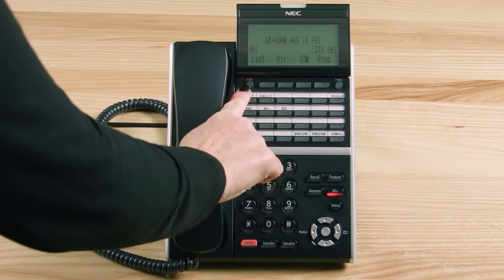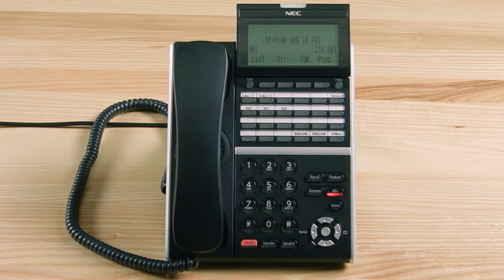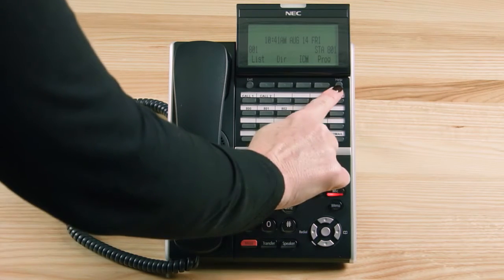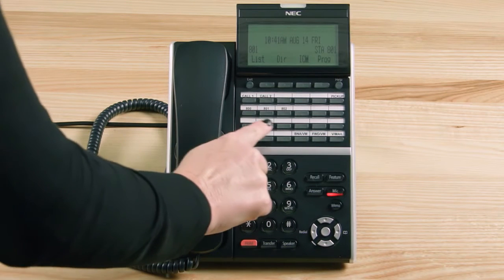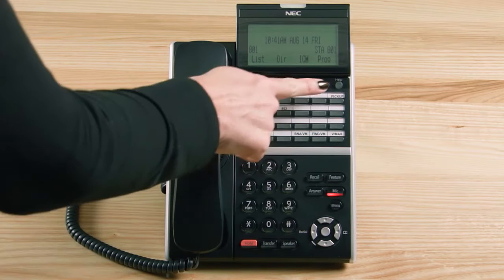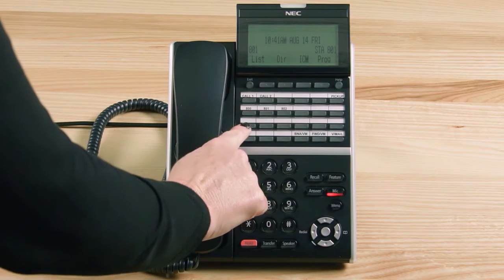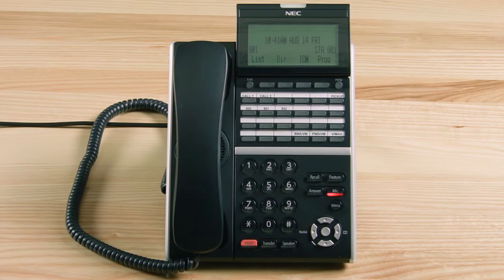On the left hand side here you have an exit button, which you'll use when you're programming in speed dials as well. On the right hand side you have a help key. So if you're not sure of what's programmed underneath the key, you're able to press the help button followed by the button, and it'll tell you on the screen what's been programmed under that button.